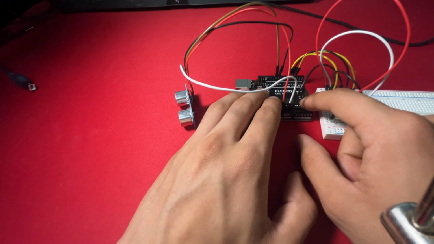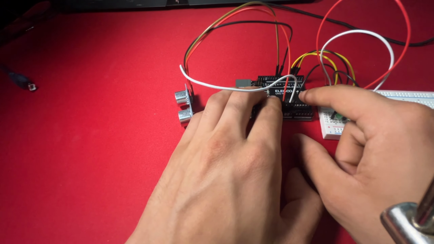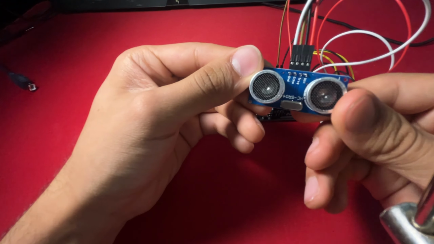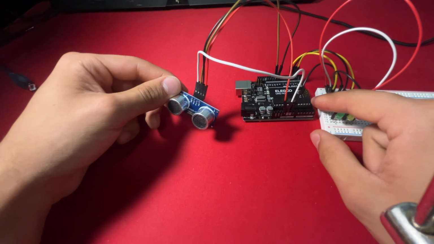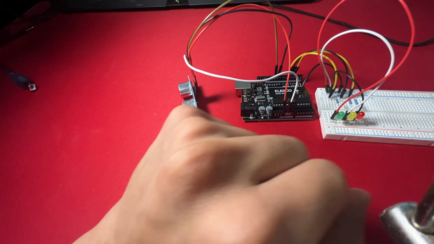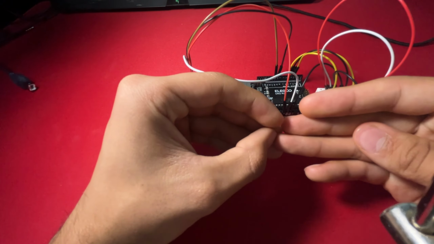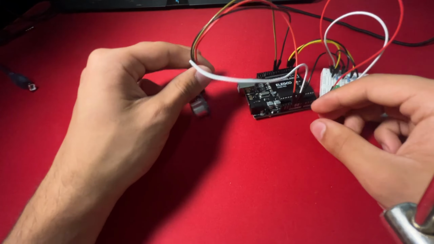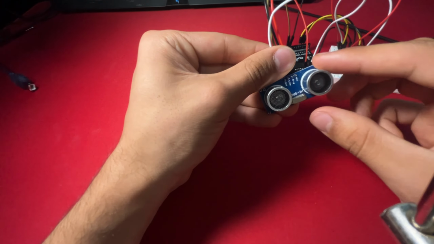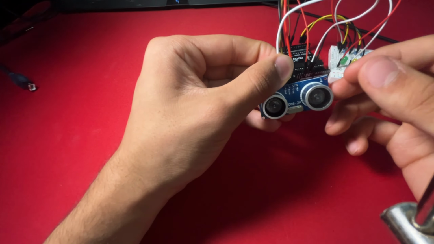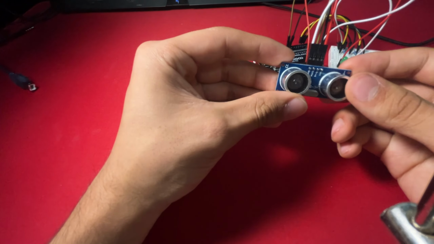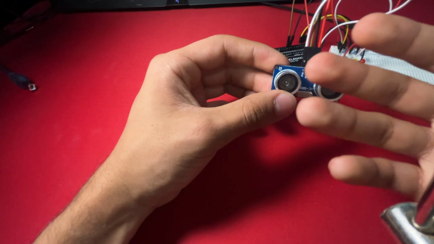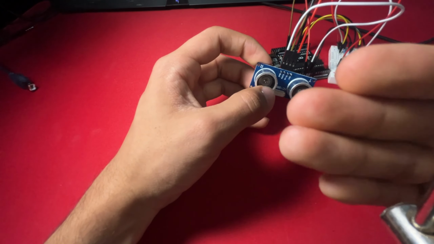But if you put in a code and you simply tell it, if the data from here tells you to do this, I want to do this other action. It's just a basic, if this happens, I want to do this. So in this case, if this sensor detects that an object is a certain number of centimeters or millimeters, however you feel, away, I want to do this action.